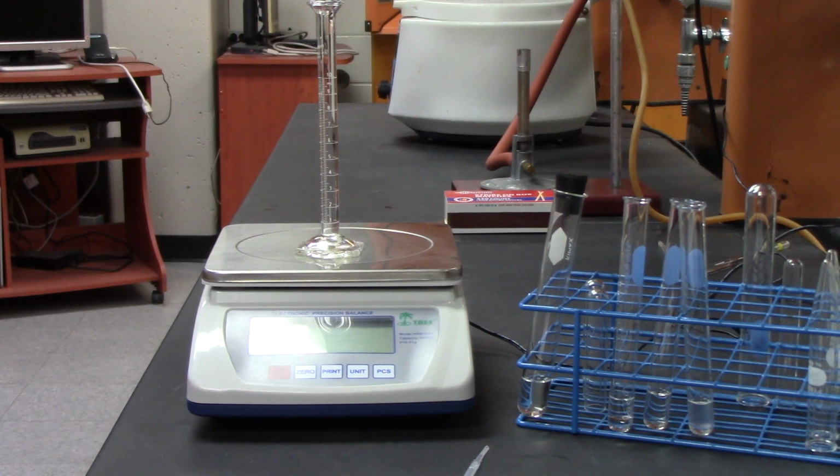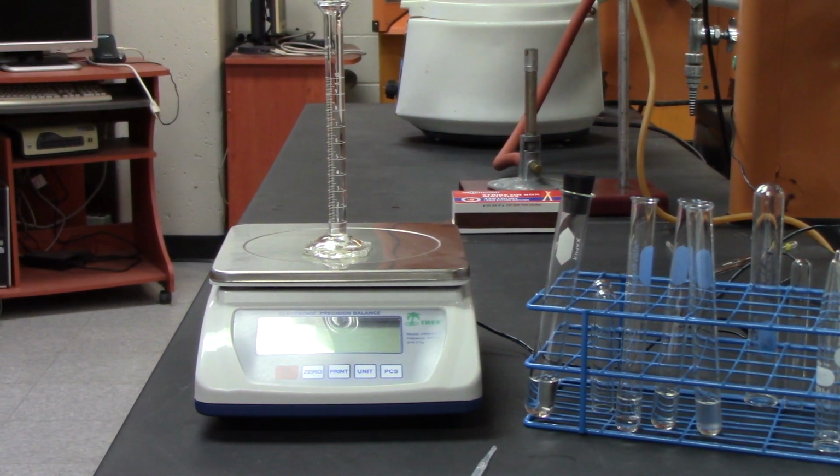Any graduated cylinder, any kind of graduated scale, you always allow one more digit than you can read, okay? So this measures to the tenths. So I'm allowed to go one more digit than I can actually read. So I'm going to record a number to the hundredth. Okay, and then we have our scale, our balance, which will weigh our liquid.